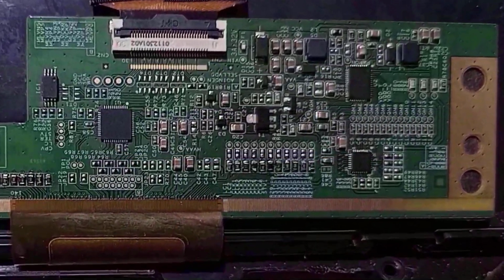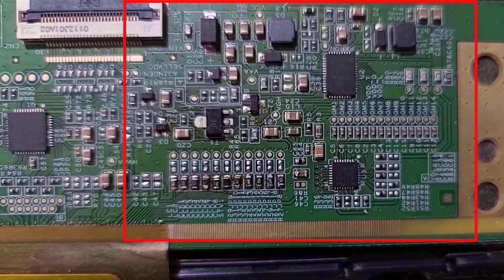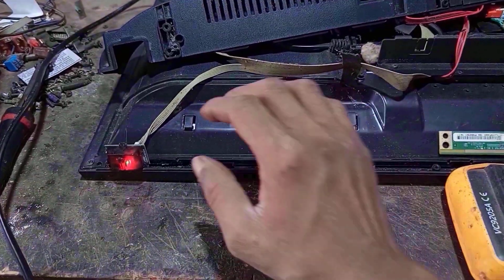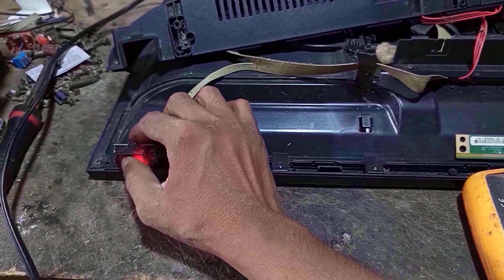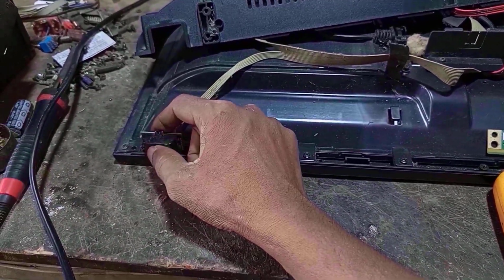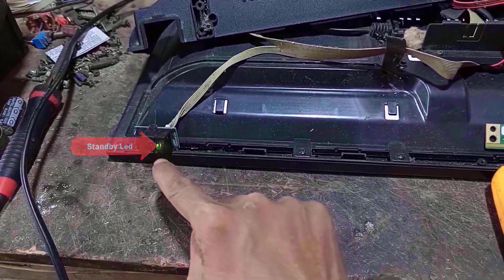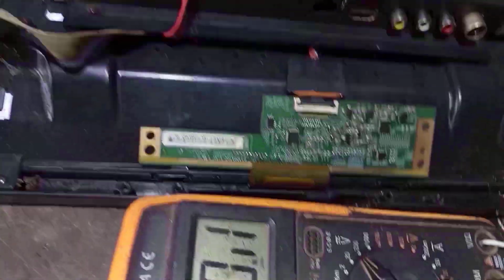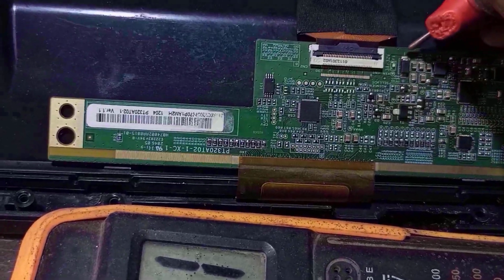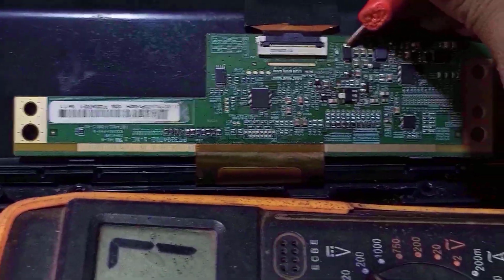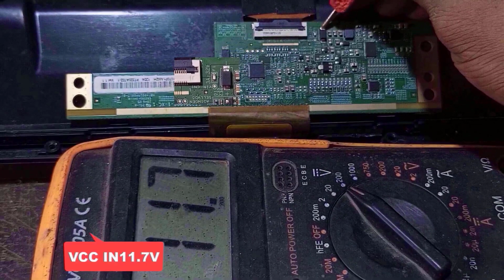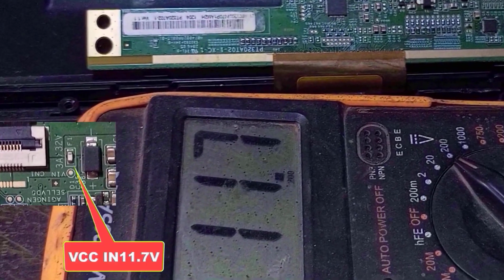This is the TV source PCB and this section is the DC to DC converter section. I am turning on this TV. So first we measure the power supply voltage in: 11.7 volts. It's okay.